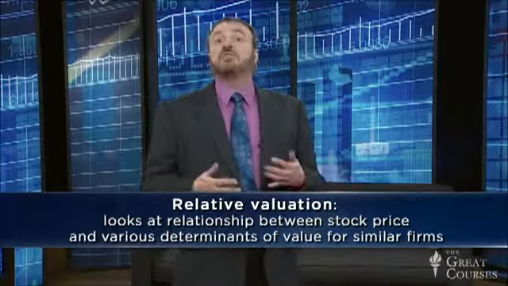Because discounting can be difficult and tedious, lots of analysts prefer to use a relative valuation technique, the second approach that I mentioned earlier, instead. The idea is to look at the relationship between the stock price and various determinants of value for similar firms. We've already mentioned the price-to-earnings ratio.